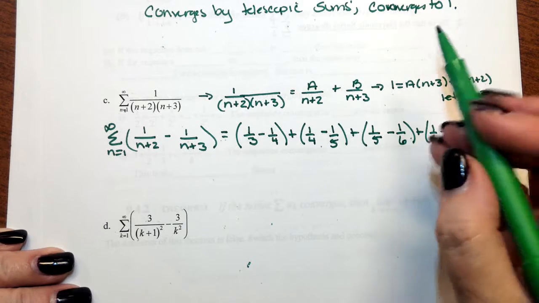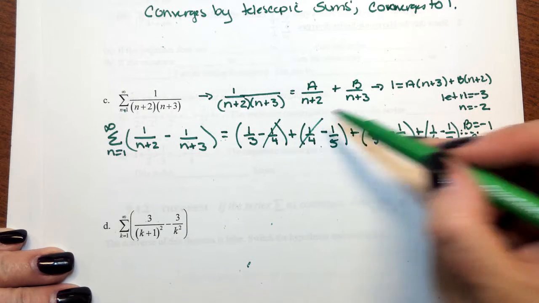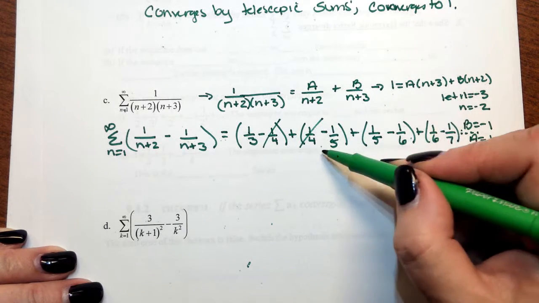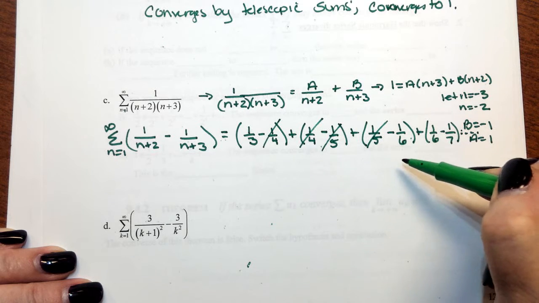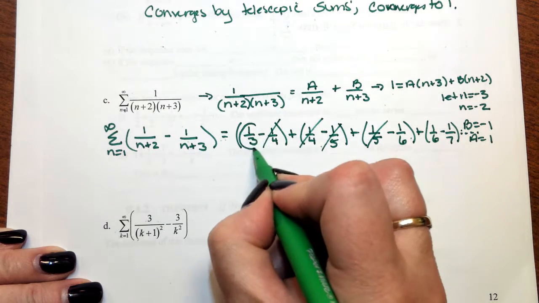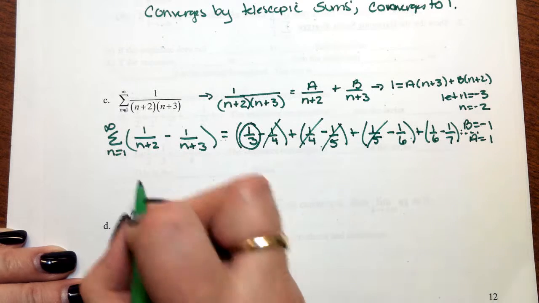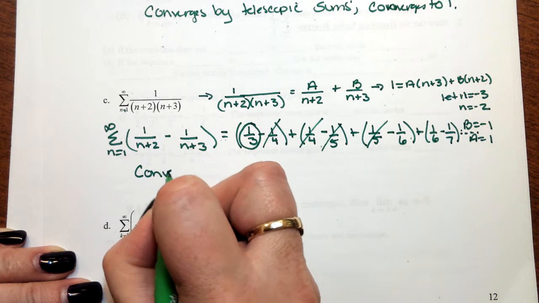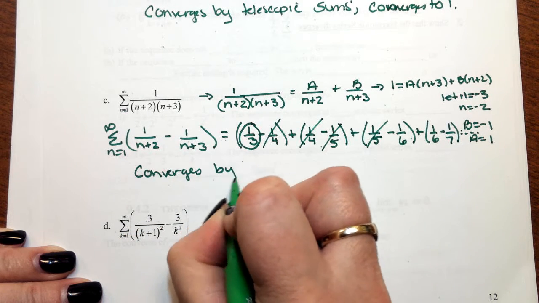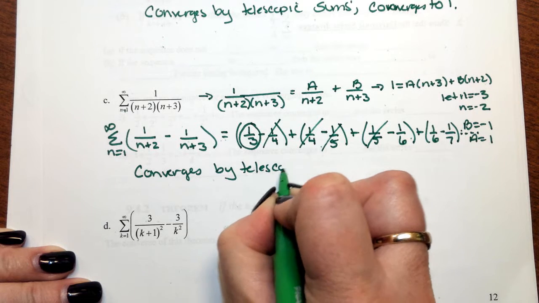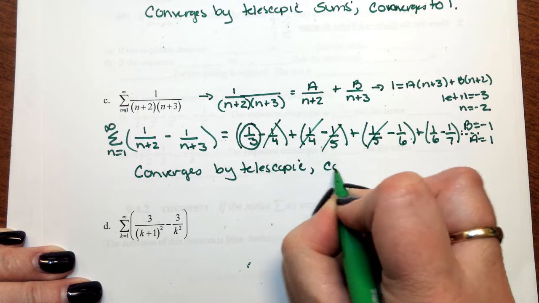So now notice what's going to be canceling. I've got the negative 1/4 are going to cancel. I've got the negative 1/5 and positive 1/5. The only term that's not going to cancel is that 1/3. So I know this sum is going to converge by telescopic, and it converges to 1/3.